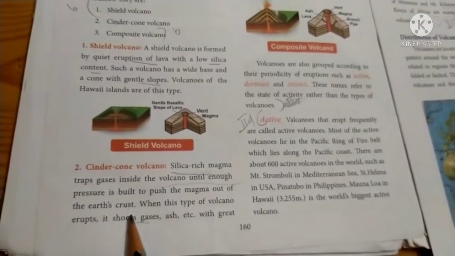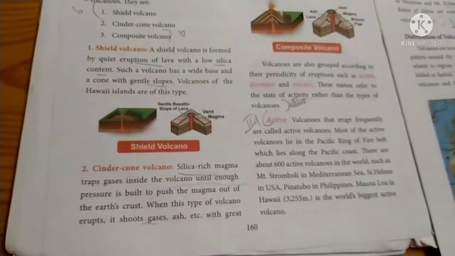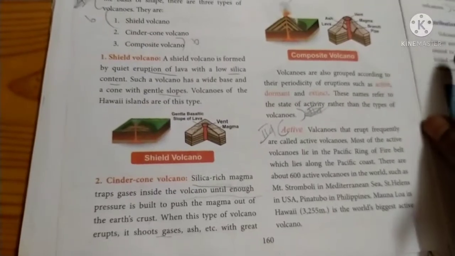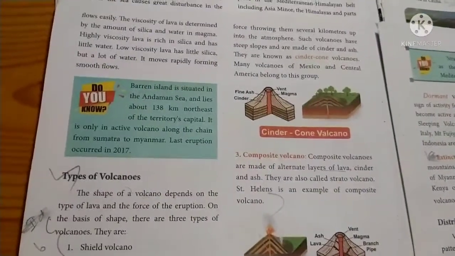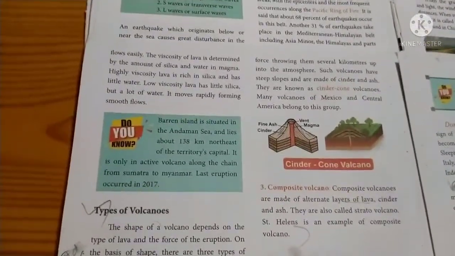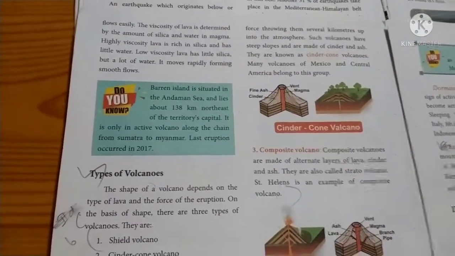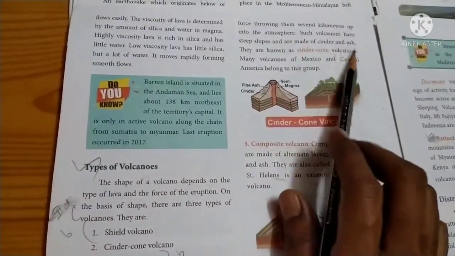When this type of volcano erupts, it shoots gases and ash. If the pressure is high, they eject gases and ashes into the surrounding places, forcing them several kilometers up into the atmosphere. The nearby atmosphere will contain such ashes, which we can see. Such volcanoes have steep slopes and are made up of cinder and ashes.